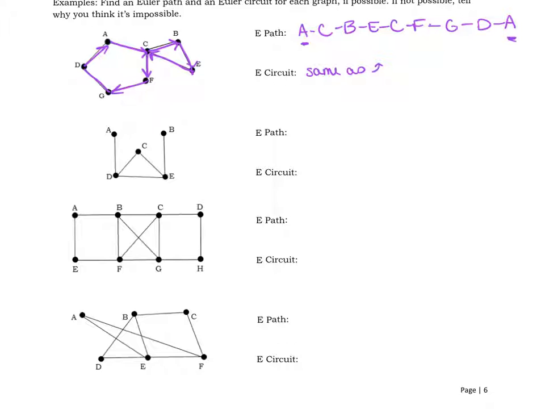So what if I start at D? Well, if I start at D and go to A, I'm already going to be stuck because I can't leave vertex A. If I start at D and I work my way around the triangle, again, I'm stuck. I don't have a way to get back to B and E. And I think you'll find if you play with this one enough, you can't do it. There is no Euler path. Okay, this is going to be not possible.